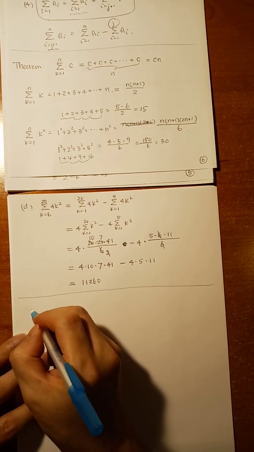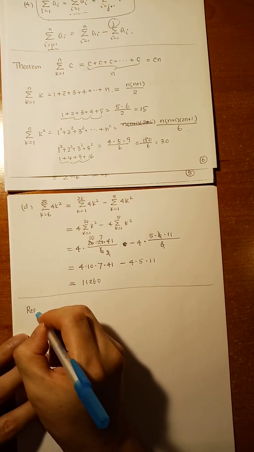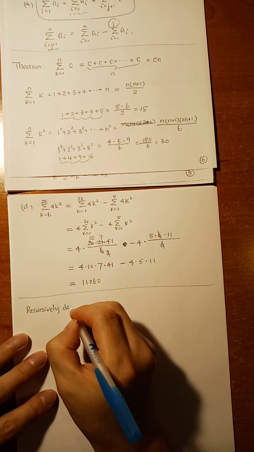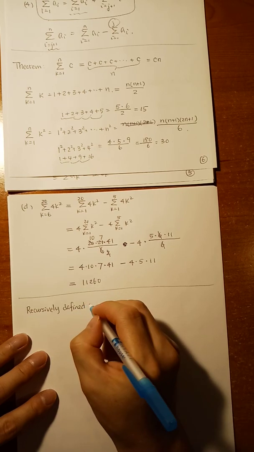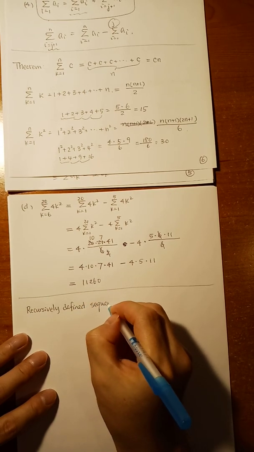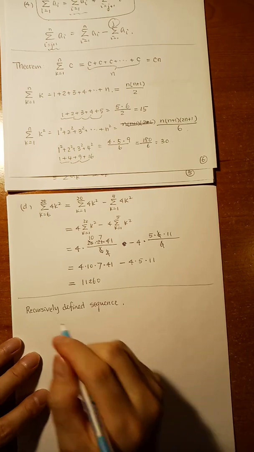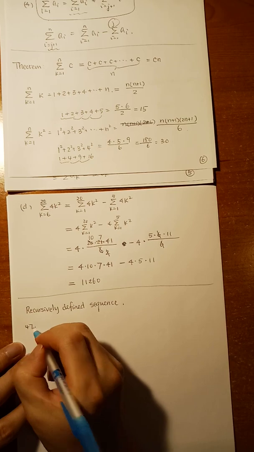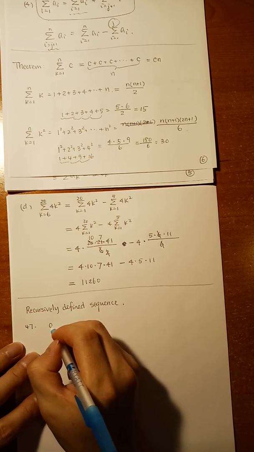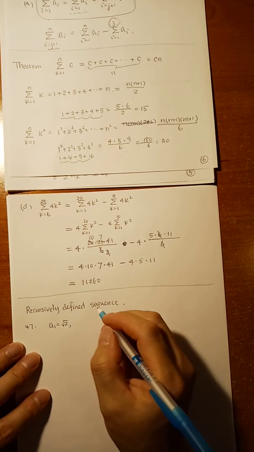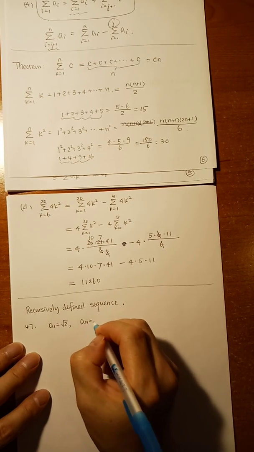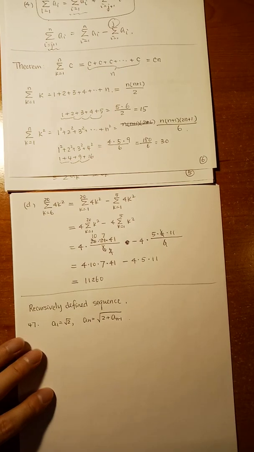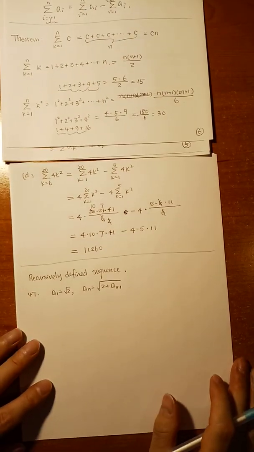So for example, we have a recursively defined sequence. Let's check. It's number 47. a1 is square root of 2, and an is square root of 2 plus a sub n minus 1. Let's try to write first a few terms.